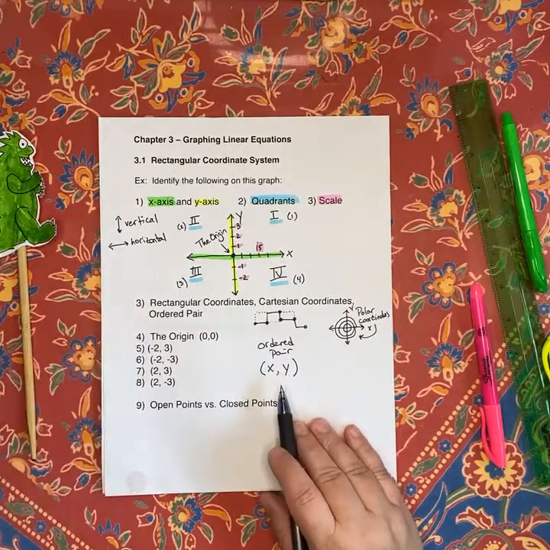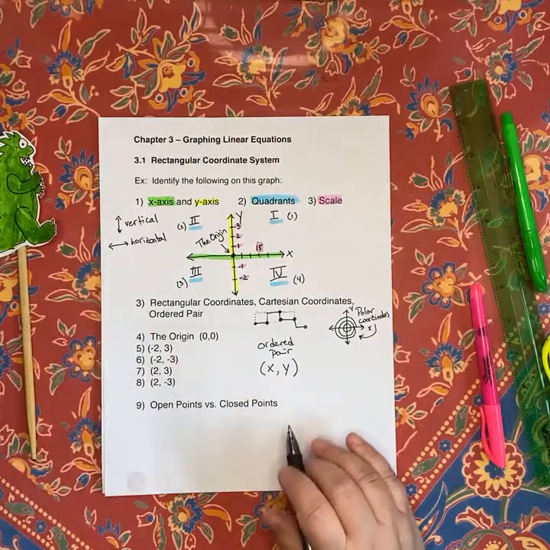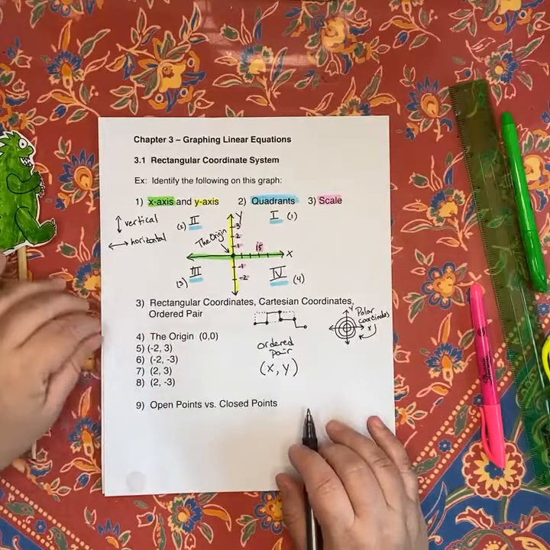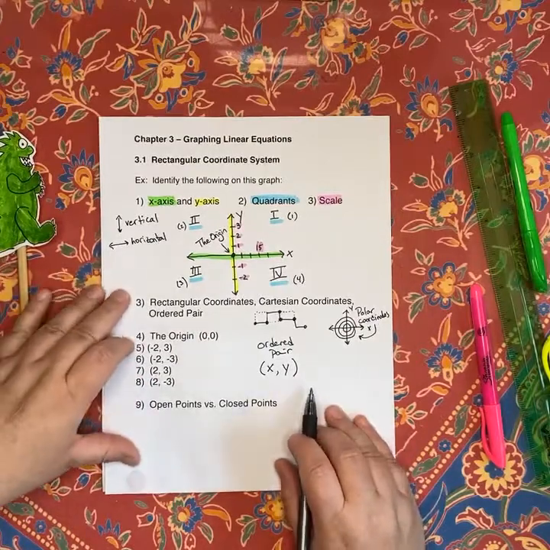I don't know if you can hear my kitten, but she is very excited about graphing and disappointed that she's in the back and can't come out and graph.